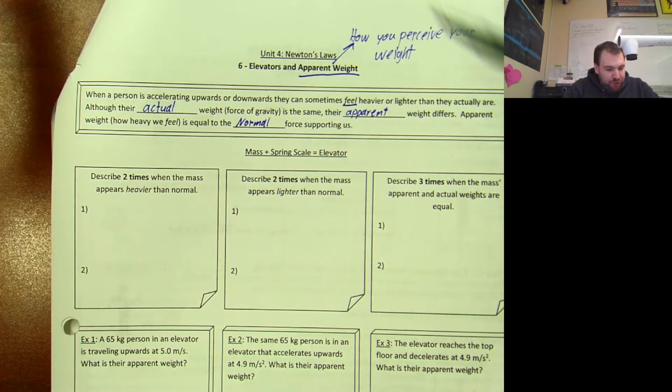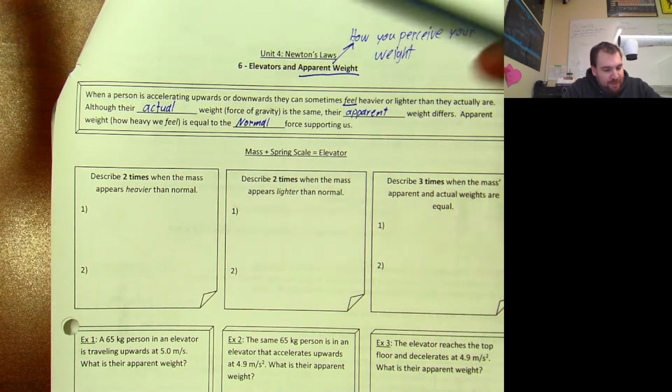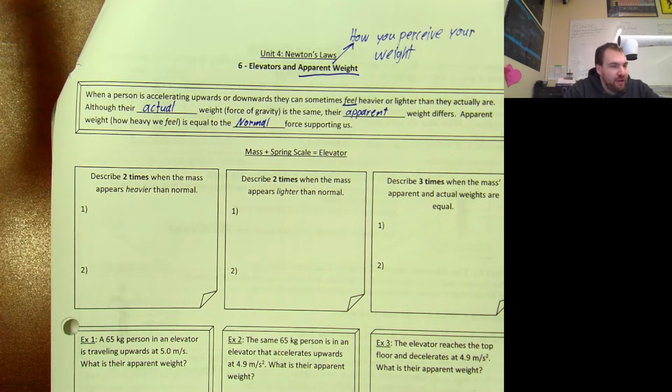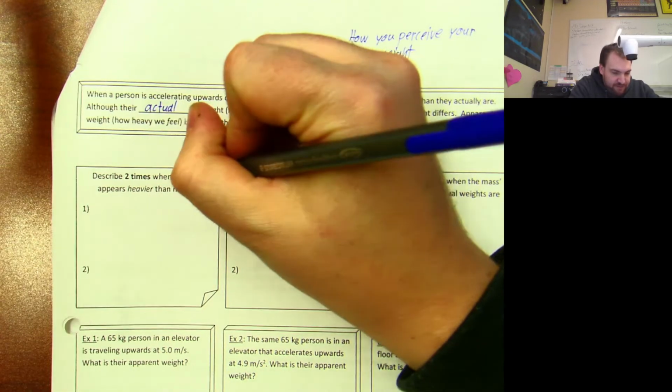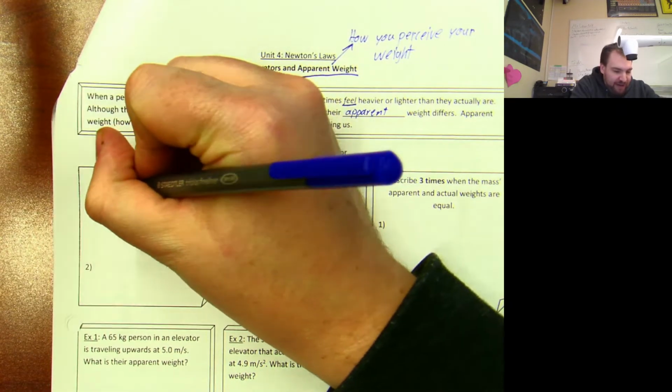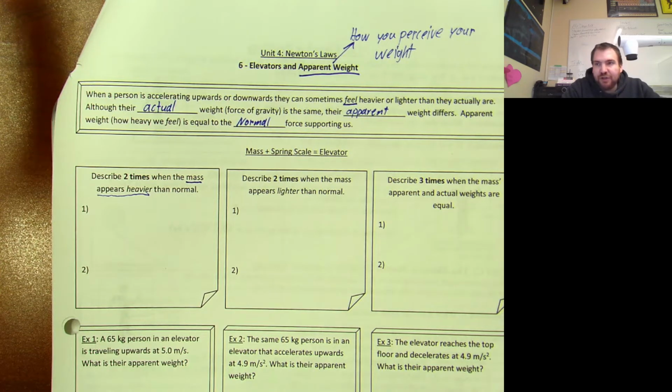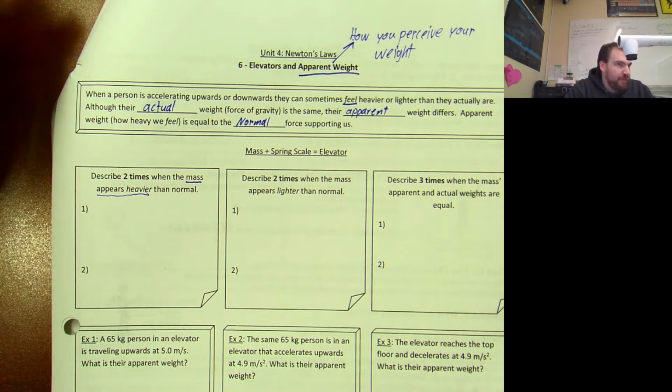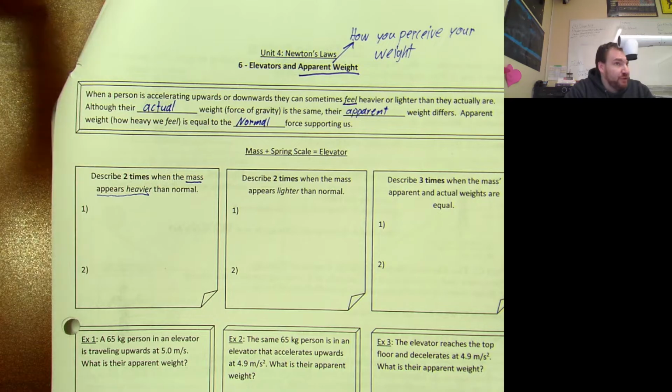So, we're going to describe two times when mass appears heavier than normal. I'm using the word mass and appearing heavier. So when, in an elevator, does your apparent weight feel heavier than your actual weight? When you're going up? Always when you're going up? Not necessarily. If you're going down, eventually it feels normal, really fast.